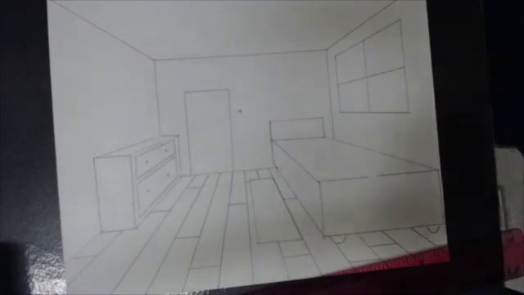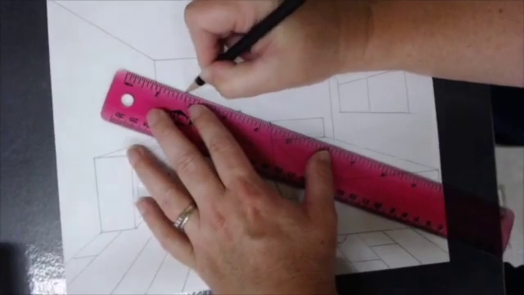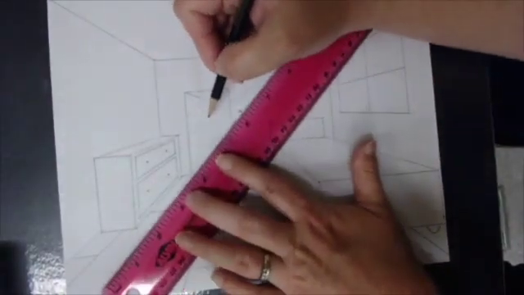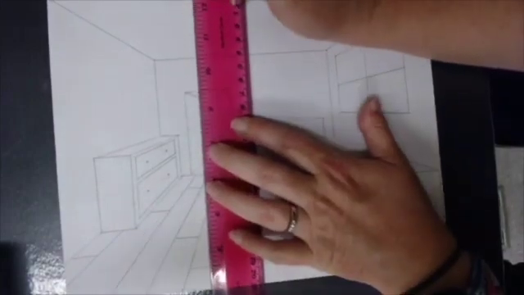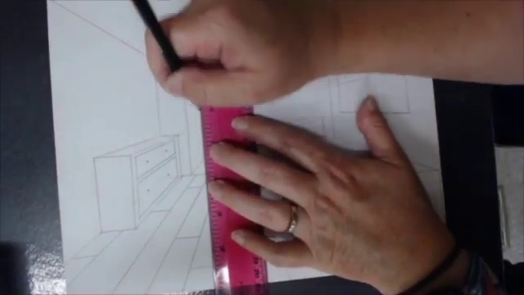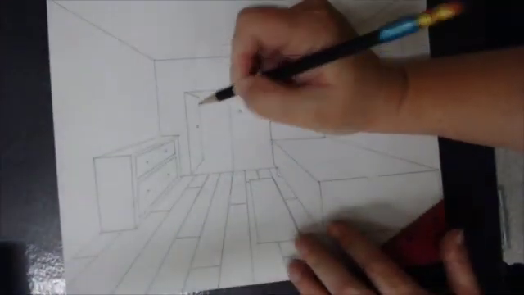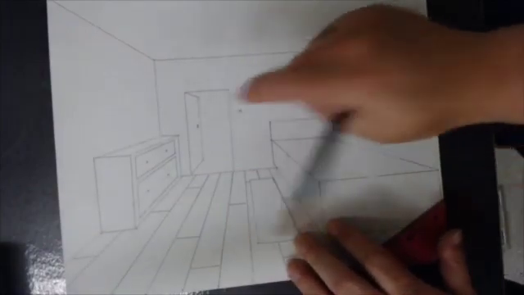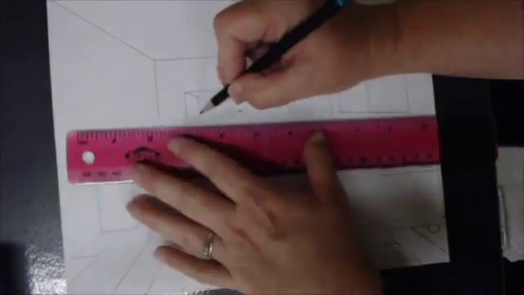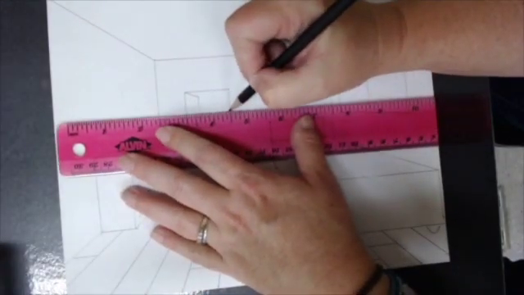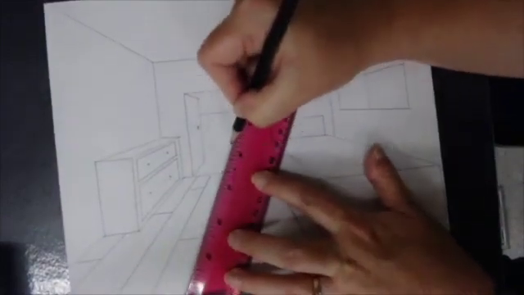If you want your door to look like it's open, you can line your ruler up with the corner of your page. Just like that. And then I could add my little doorknob here. If you want to extend your floor out here, you can. You do need to have a floor wall line. So I might draw a line here. And then my flooring would continue out this way.